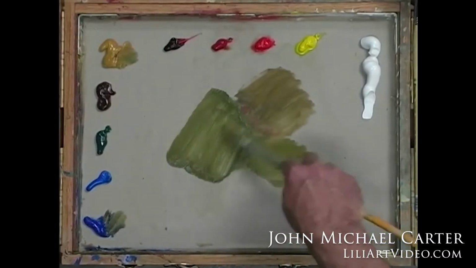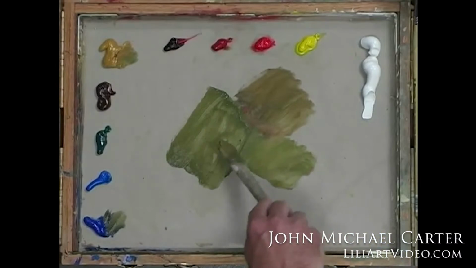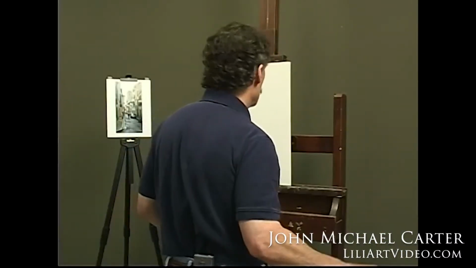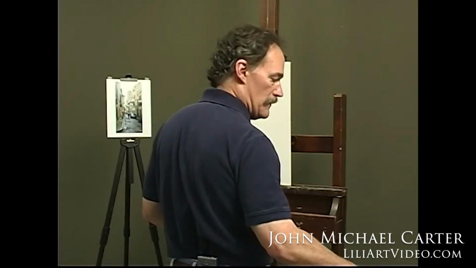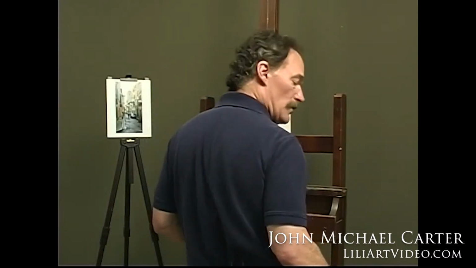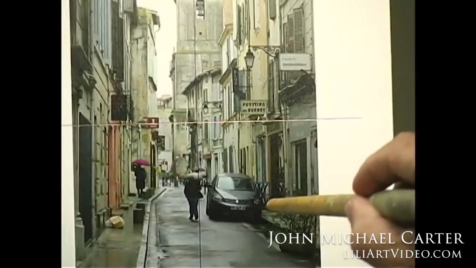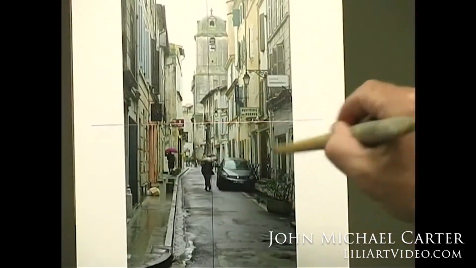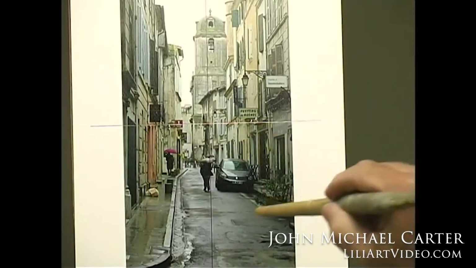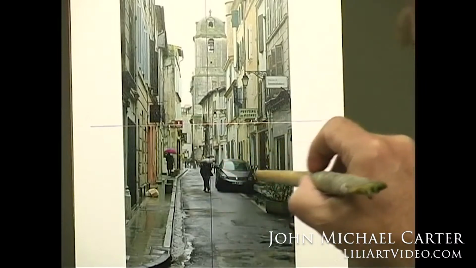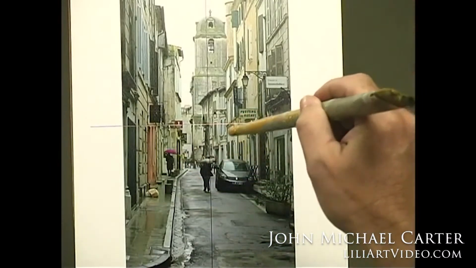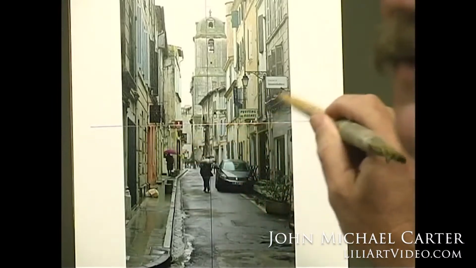The lighter values that occur in our subject are toward the back, toward the vanishing point in the perspective. So, in other words, when we look at our photo again, we have a situation in which we have one point perspective. That means one vanishing point, and that vanishing point will be on a horizon line, which is at about my eye level as I paint this, or as I photograph this.